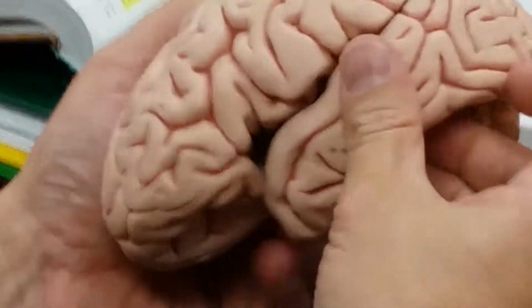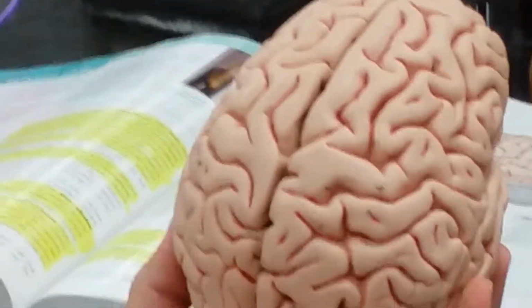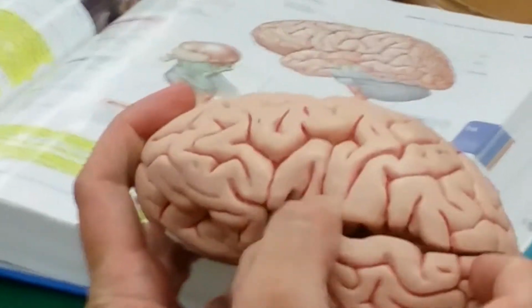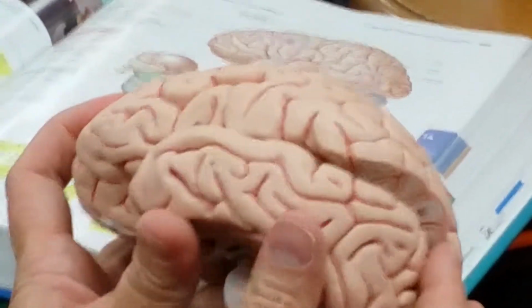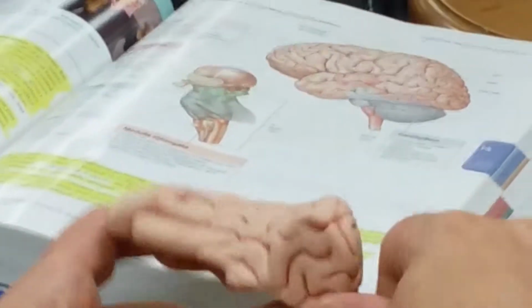All right. Fissures. So I put both hemispheres on there, back together. Our longitudinal cerebral fissure. Our lateral cerebral fissure. So you pull that down, that'll be your lateral cerebral fissure. Your transverse fissure.